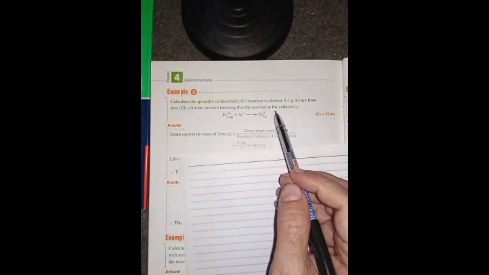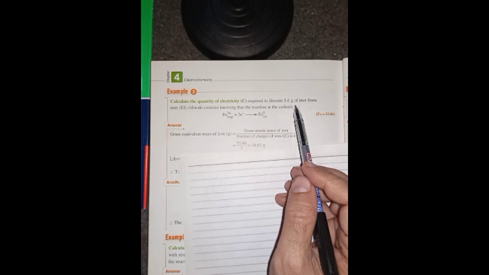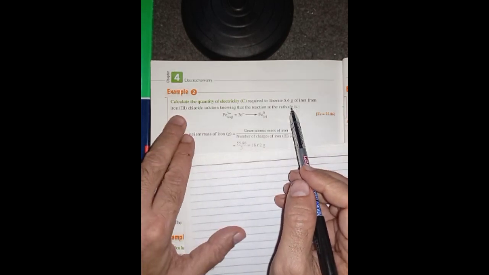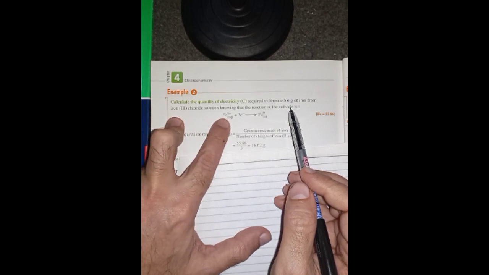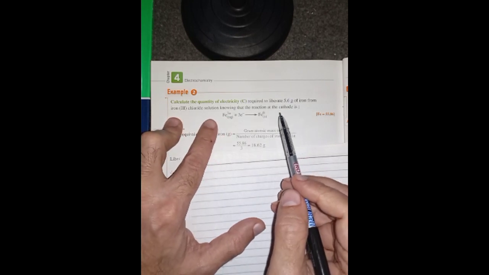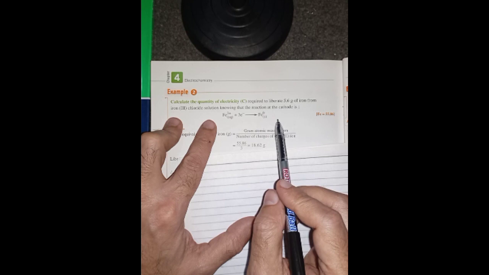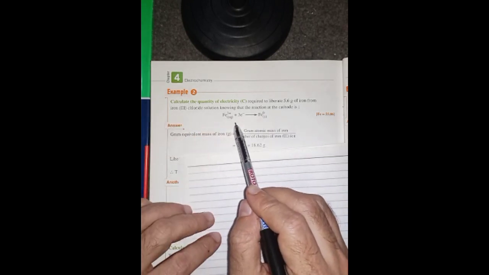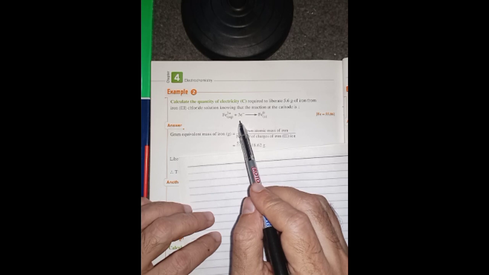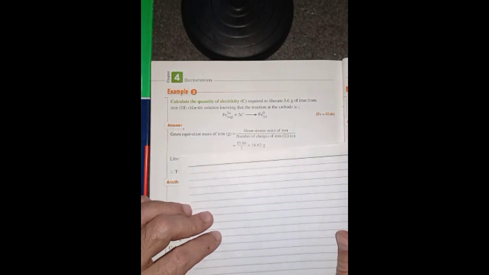Here's another example: calculate the quantity of electricity required to liberate 5.6 grams of iron from iron(III) chloride. The 3 here means the charge on the iron is positive 3. It is a ferric chloride solution. Knowing that the reaction at the cathode is Fe³⁺(aq) + 3e⁻ reduced to Fe(0).